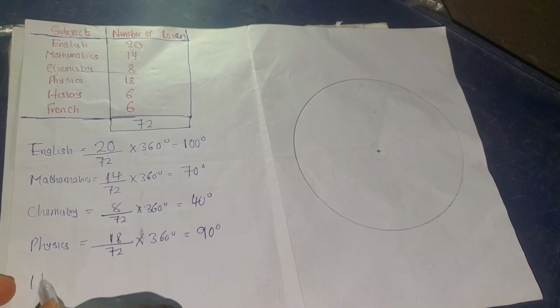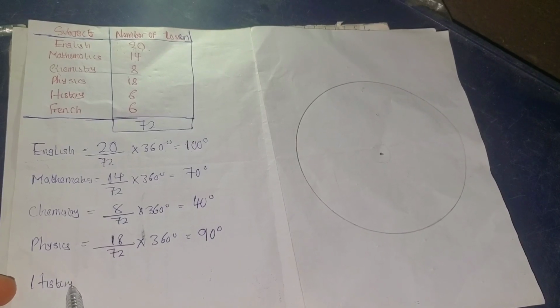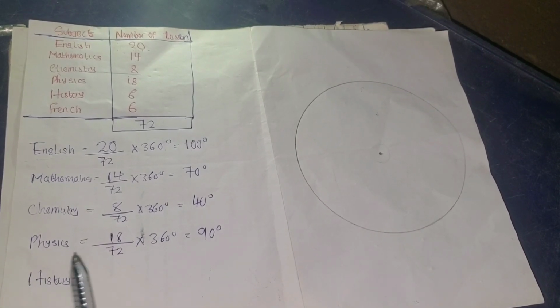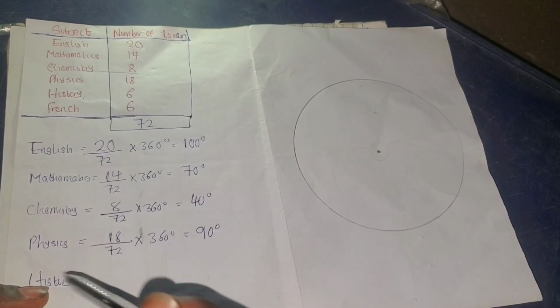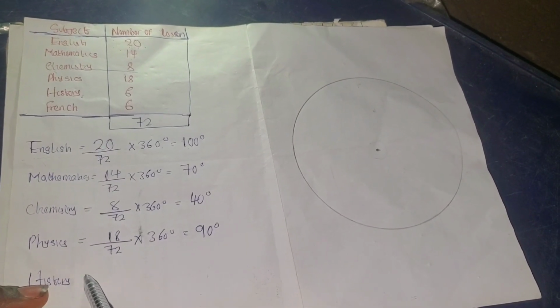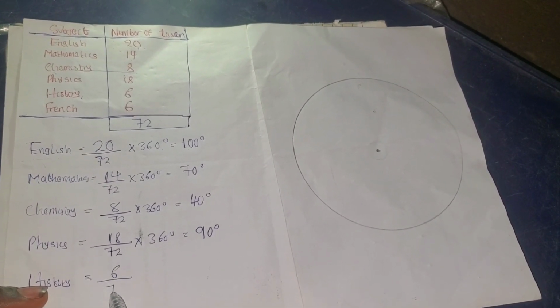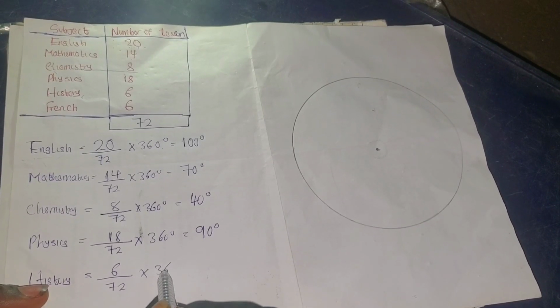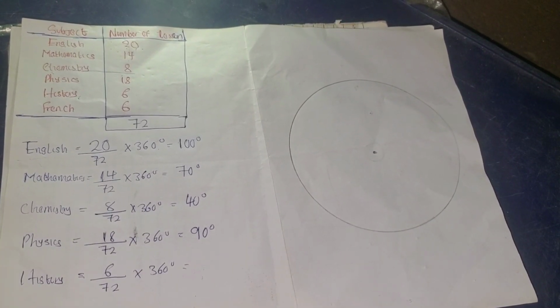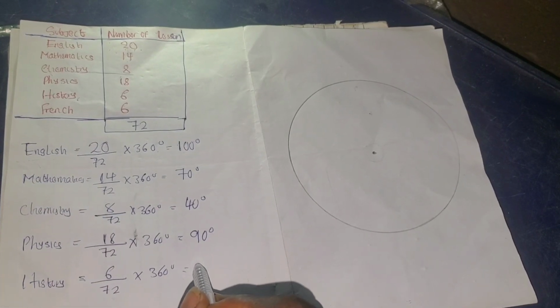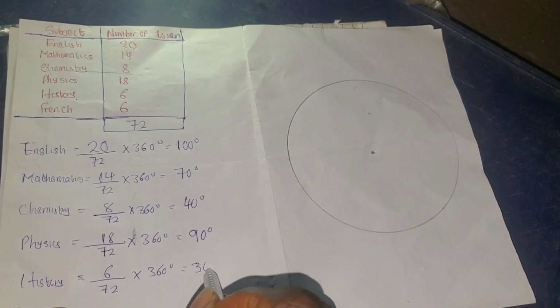Then we have history. For history, we have 6, so we're going to have 6 over 72 multiplied by 360 degrees. 6 divided by 72 multiplied by 360 is 30 degrees. So here we're going to have 30 degrees.